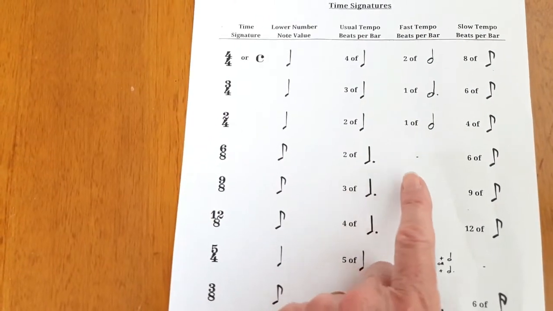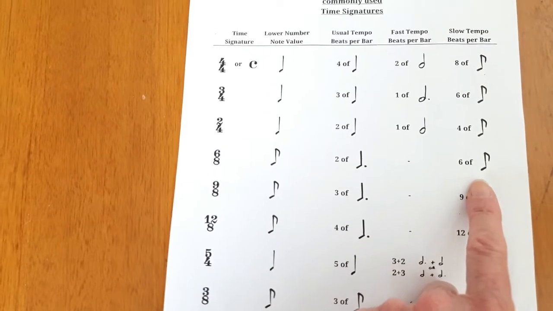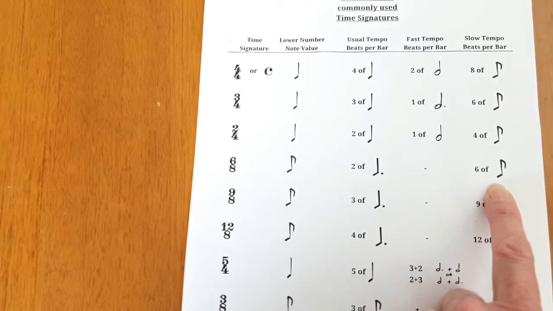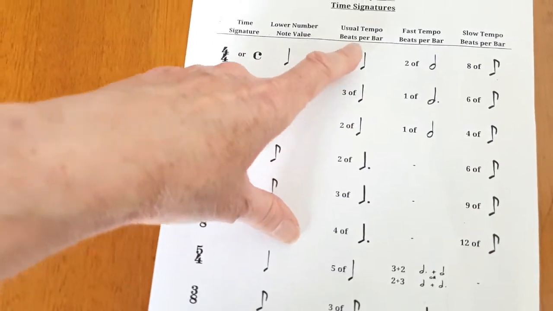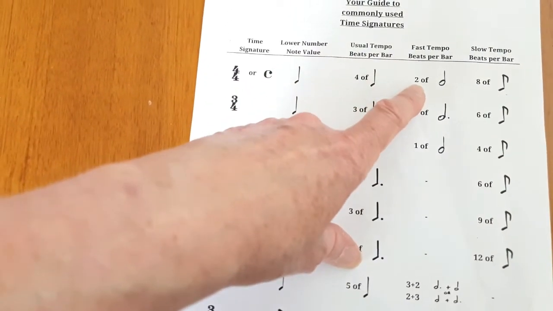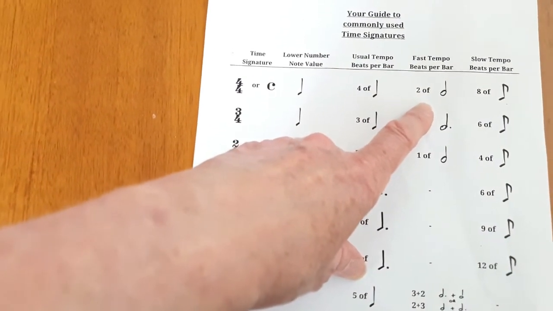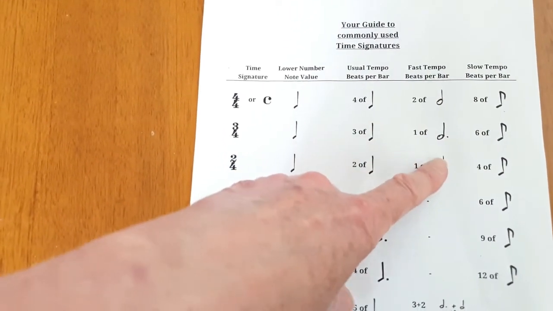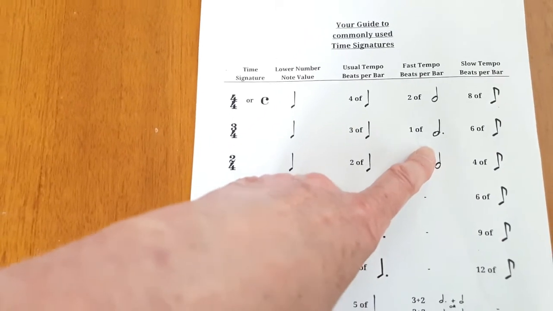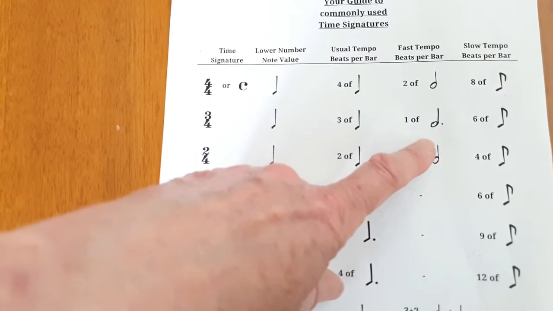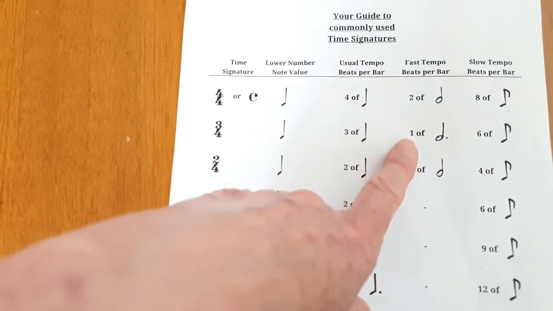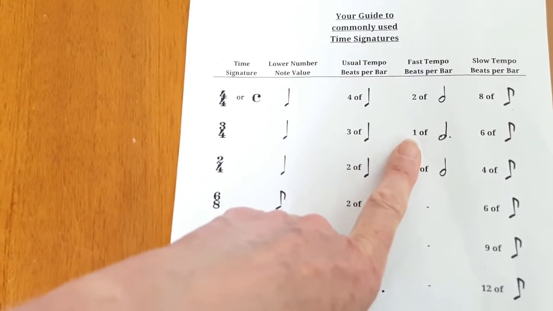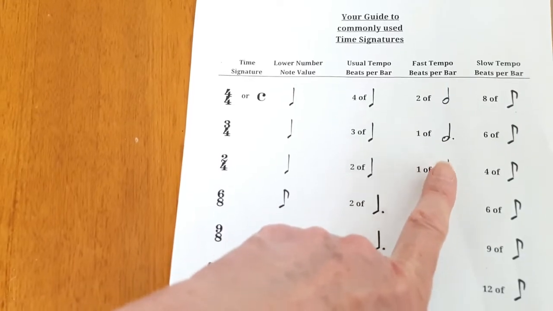It's only in slow tempos that you will count in 6. If you're doing 4/4 really fast, you'll want to be counting only 2 beats in a bar, 2 minims or 2 half notes per bar. 3/4, if you're going really fast, you'll go just one beat in a bar, a 1 of a dotted minim.